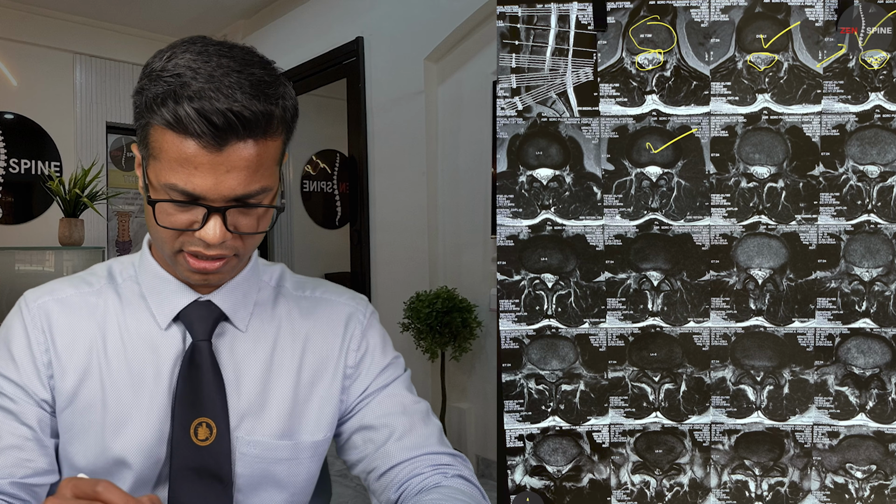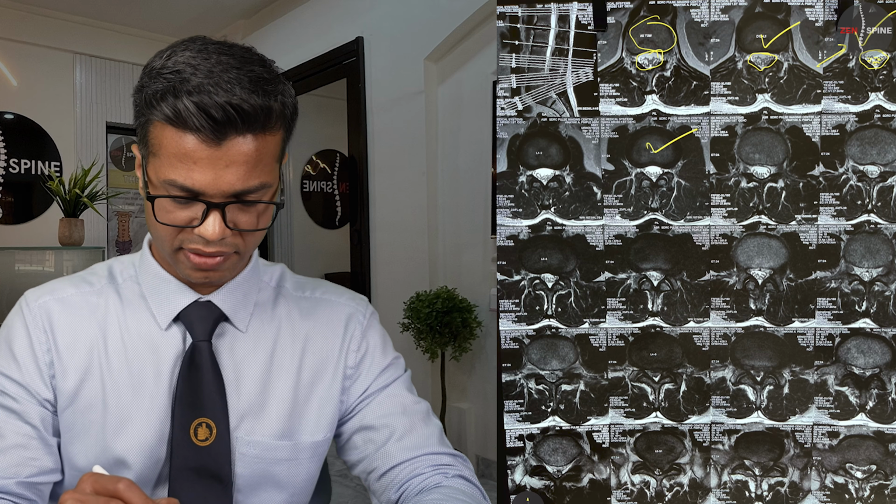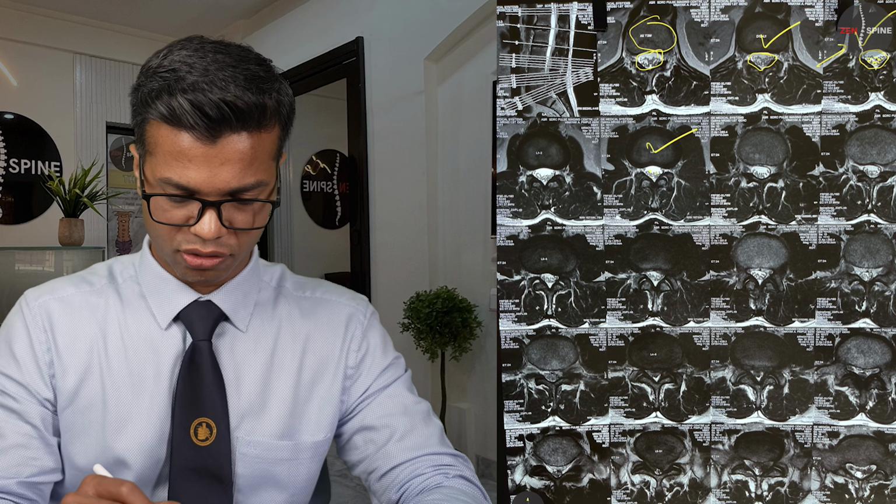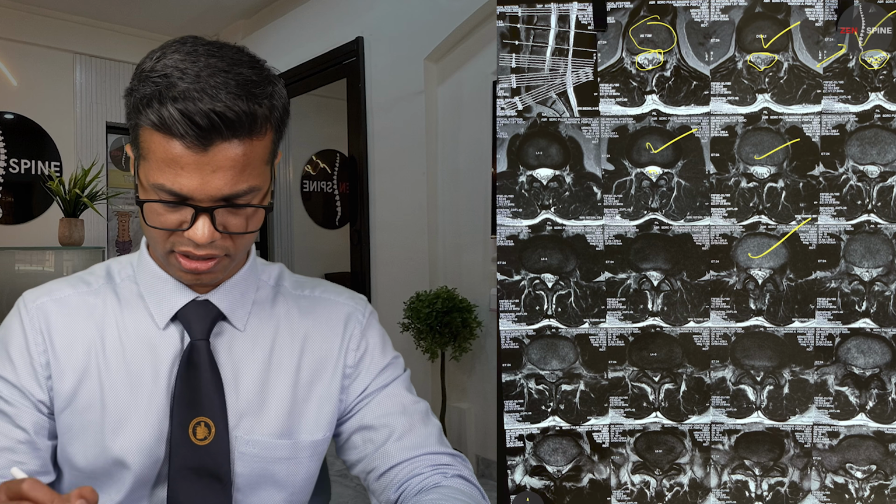So this is a good picture. As you can see, there is nice white fluid and black dots floating in the fluid. This is good.